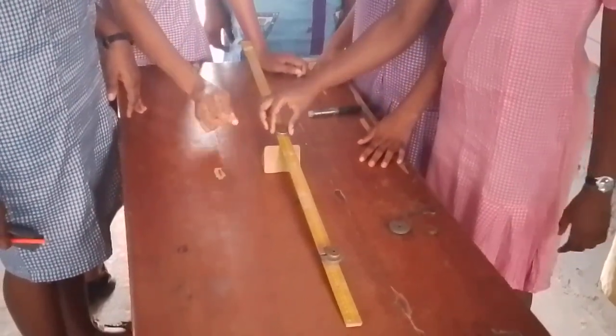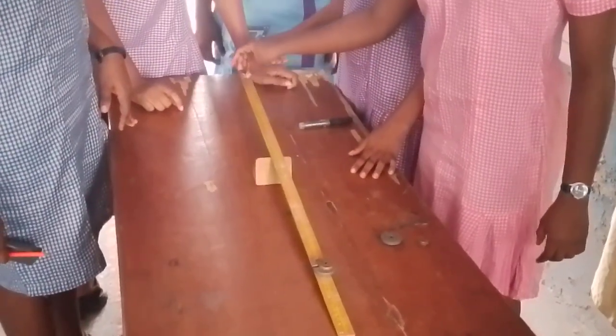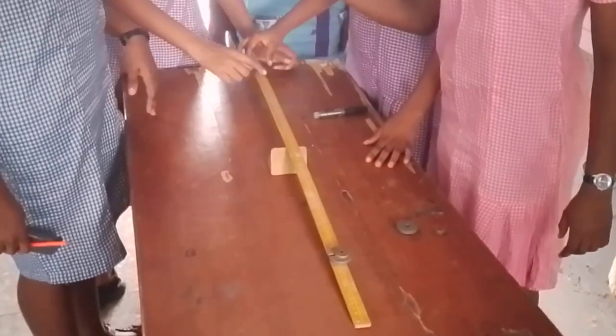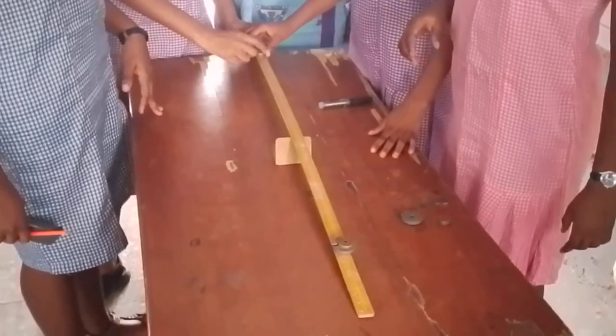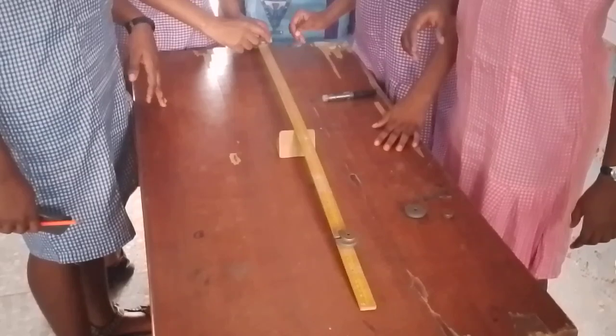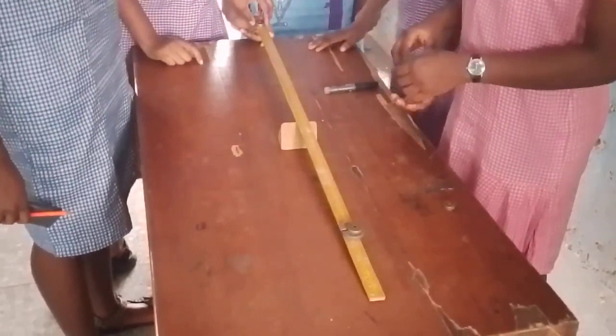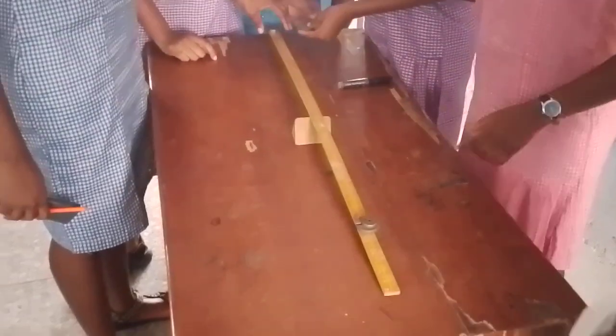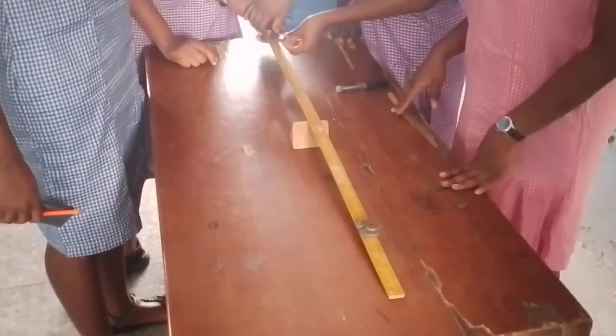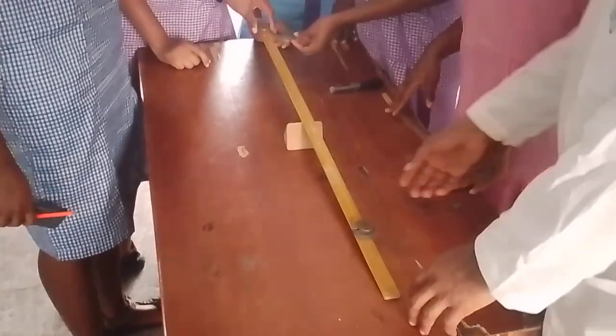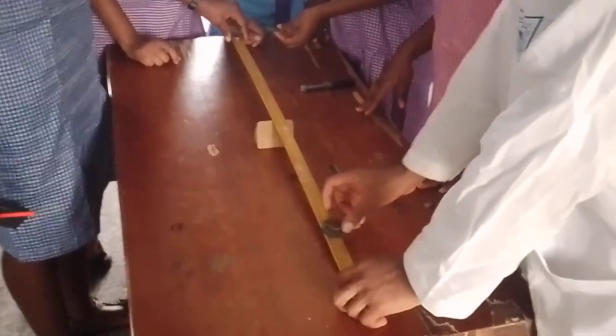And try and move it back, let's see. You can go ahead. Wait, it's maybe because our meter will bend slightly. It's moving.